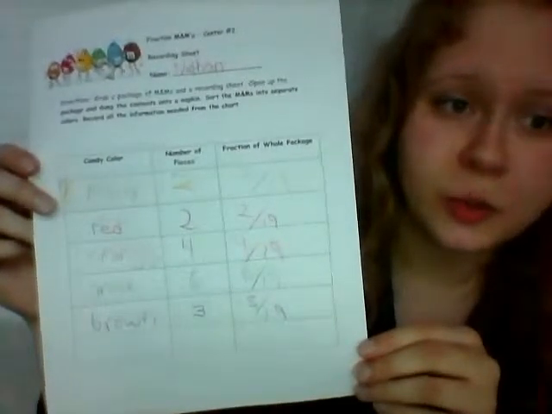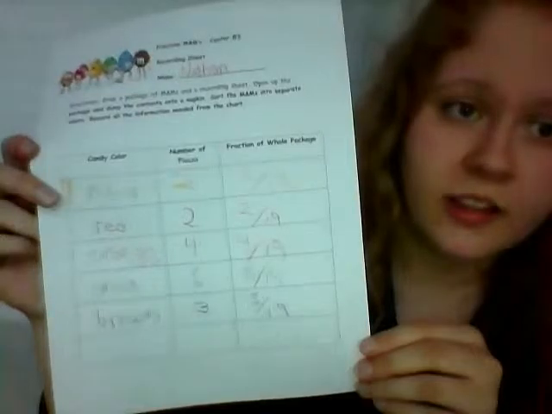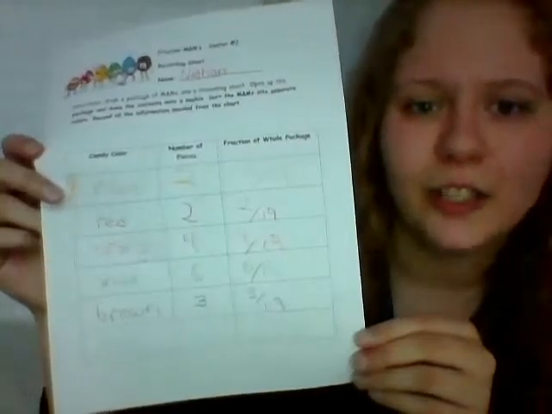We can also look at examples from the second center, in which students recorded their colors, the amount they found of each color, and their new fraction of the total and each color amount.